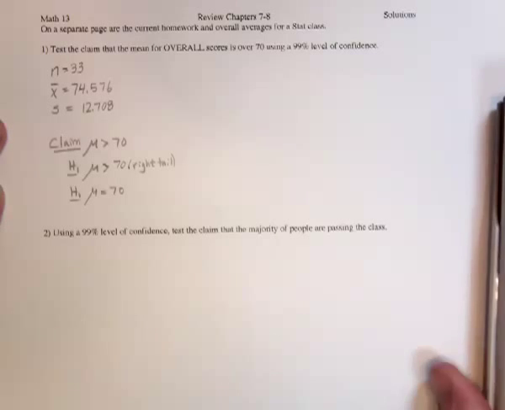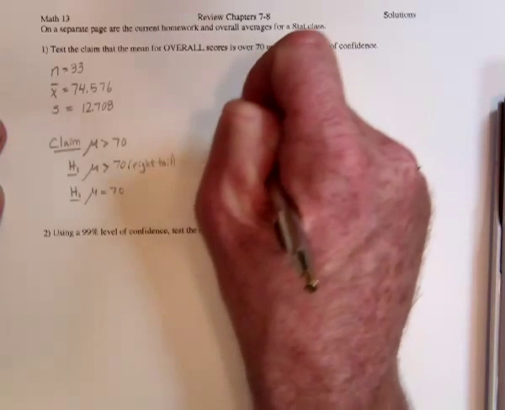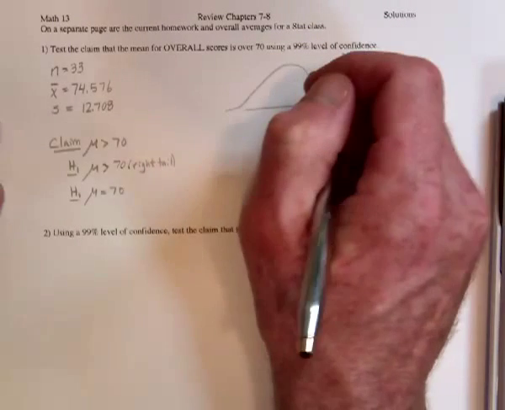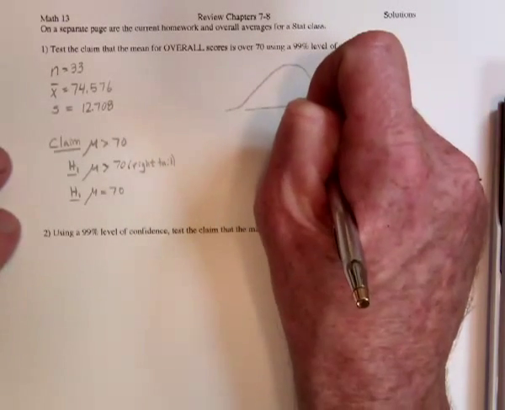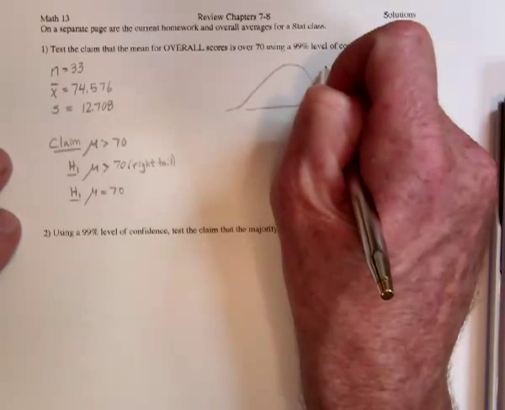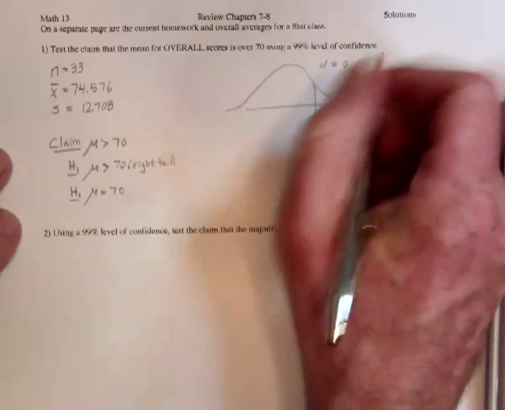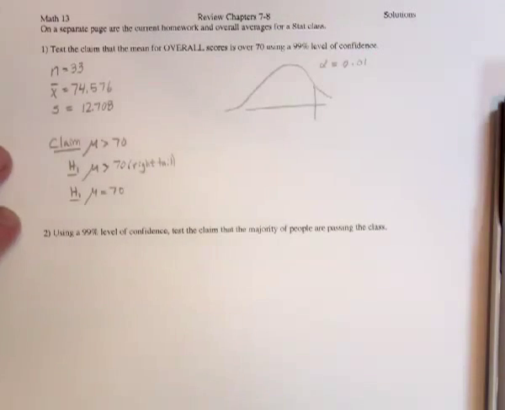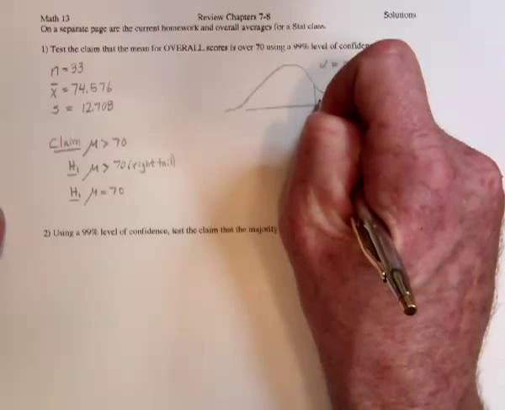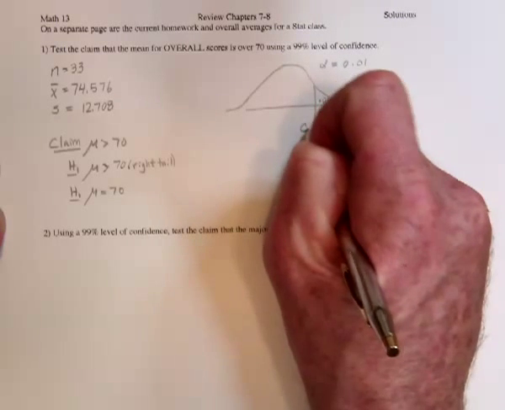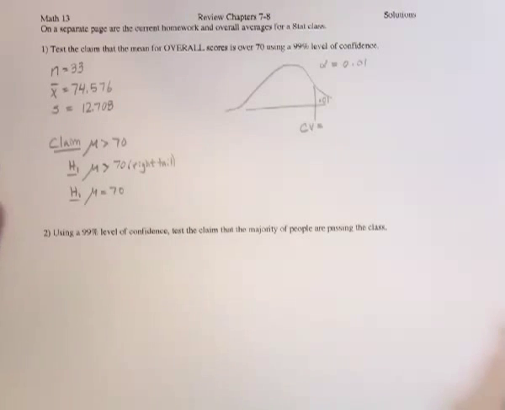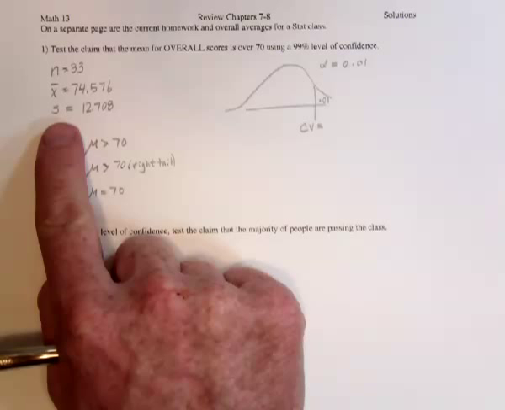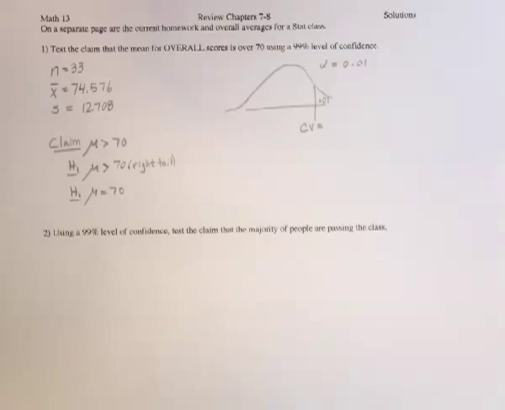Okay, so then we would have a normal distribution, and it's a right-tailed test. So you take the alpha, which is 1 minus this, so 1% or 0.01. And that would go in the right tail, 0.01. And then we need to look up the critical value. Well, since this is only the S, the sample standard deviation, then we're going to be using the T distribution for this problem.